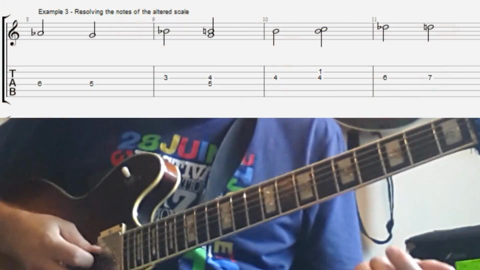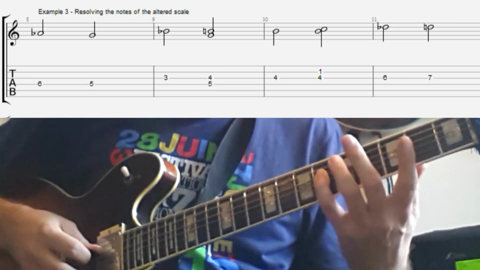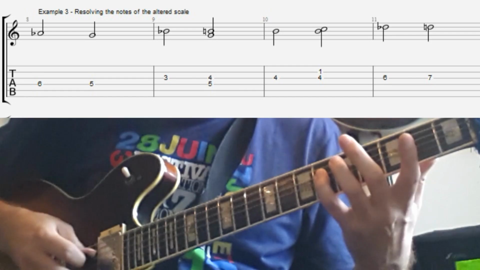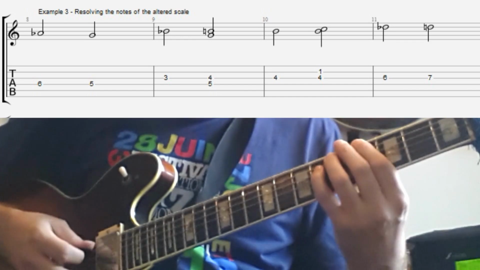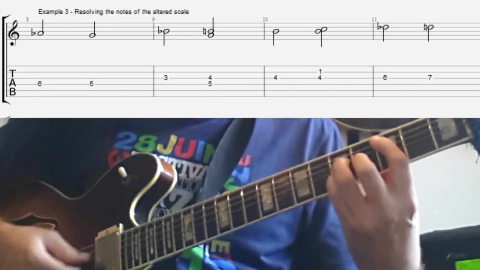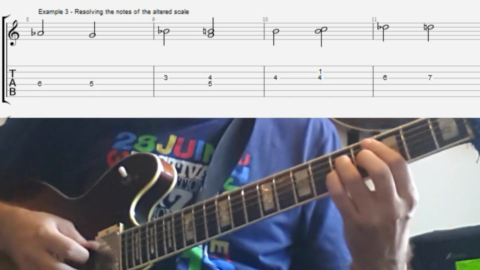Then what we could look at, what I talked about, was that all the notes in the altered scale want to resolve, and of course this is G7 altered, so it wants to resolve to a C major, or at least a C chord, but in this case I'm just going to resolve it to C major. And each note in the scale wants to go somewhere. So if we look at it like that, the first note in the scale that I took is now the flat 9, the A flat, which wants to resolve to the G.